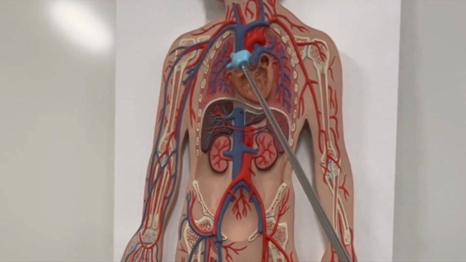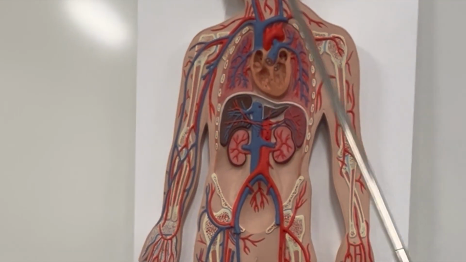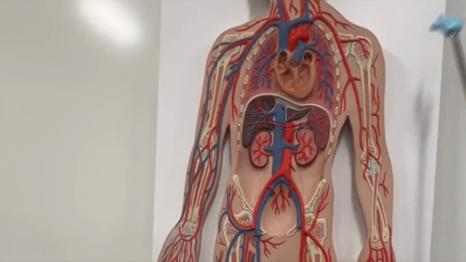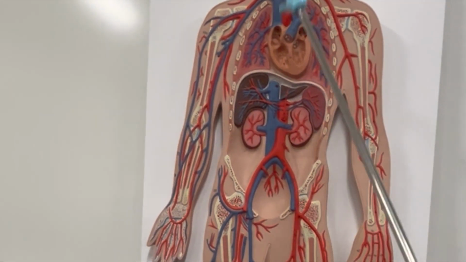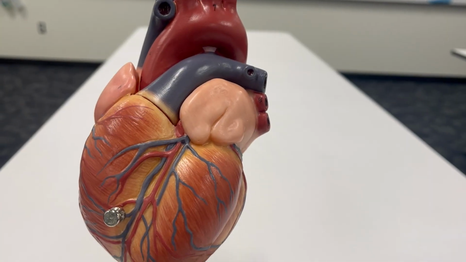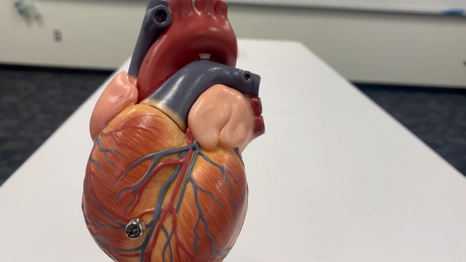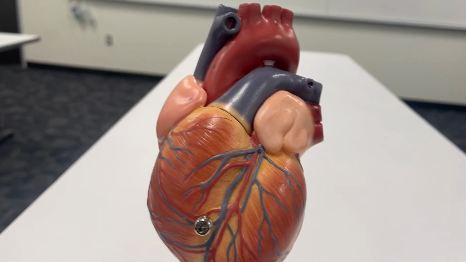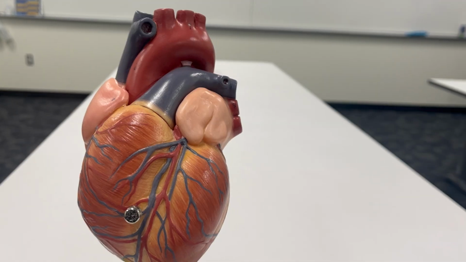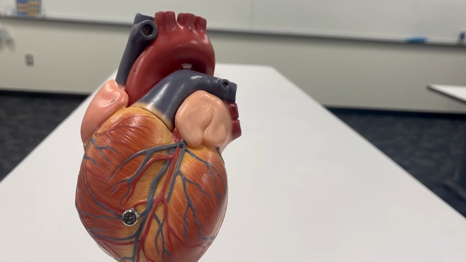We will discuss the valves, the pathway of the blood flow and the type of blood, oxygenated or deoxygenated, that flows through each chamber. This is the external anatomy of the heart, and we are looking at the anterior front surface. The heart's main function is to pump blood throughout the body, delivering oxygen and nutrients to tissues and removing carbon dioxide and other wastes. On the anterior surface, you can identify major structures such as the right and left ventricles and the great vessels that carry blood to and from the heart.